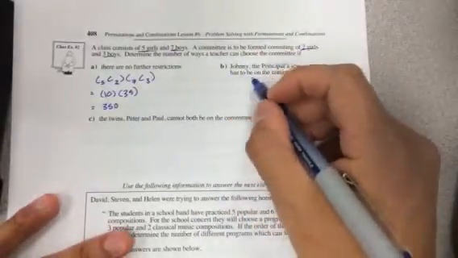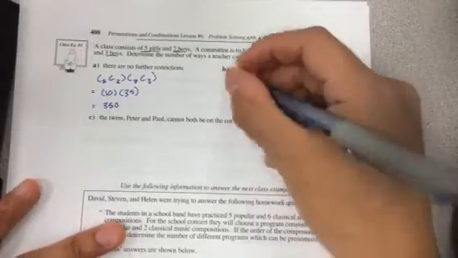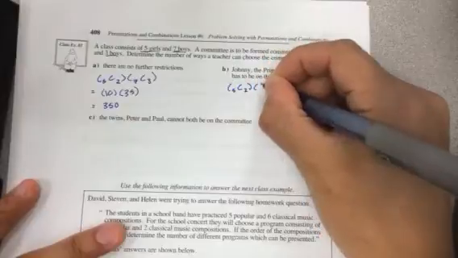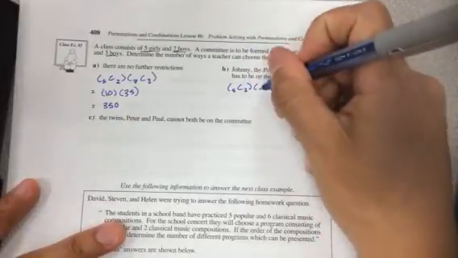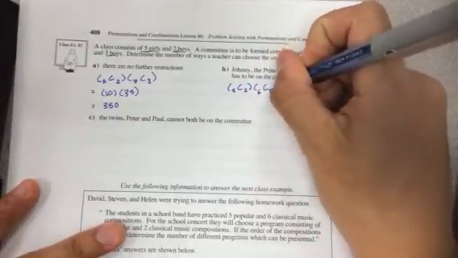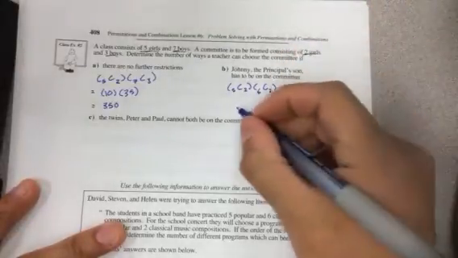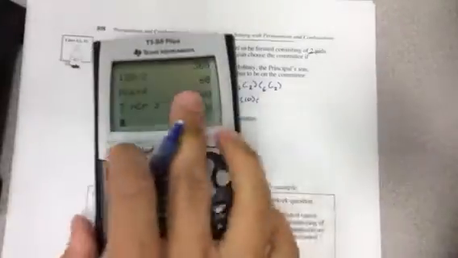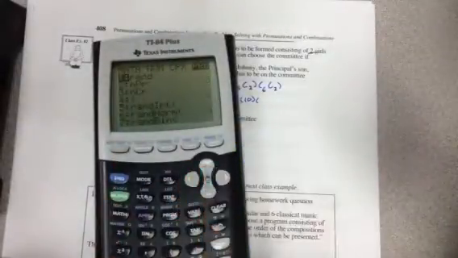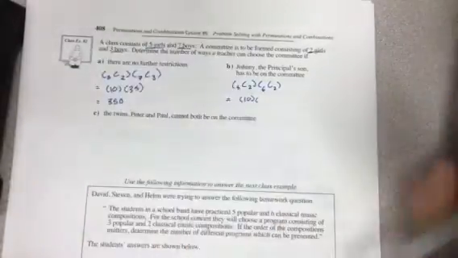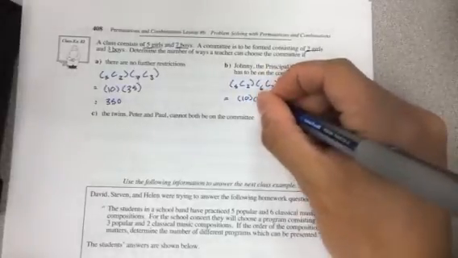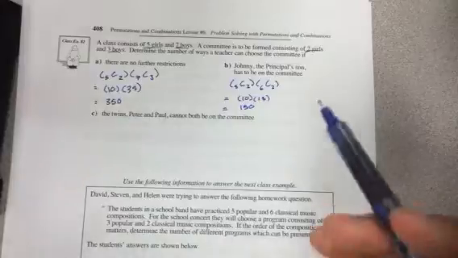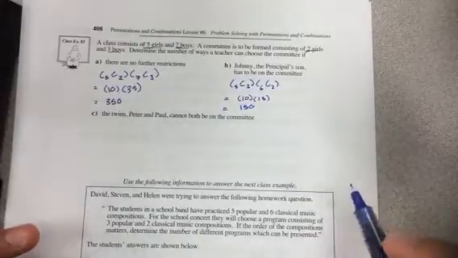Now, here's a restriction. Johnny, the principal's son, has to be on the committee. So we still have the 5 girls to choose from, but since one of the boys is basically already chosen, there's only 6 left to choose from. And so we know that this is equal to 10 times 6C2. It's 15. And so if we already have one of the boys chosen, then there's only 150 other ways to make this combination.